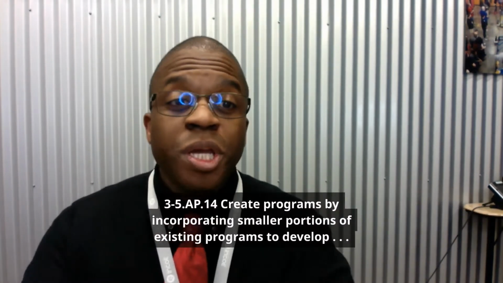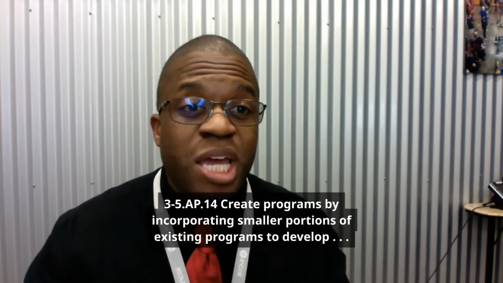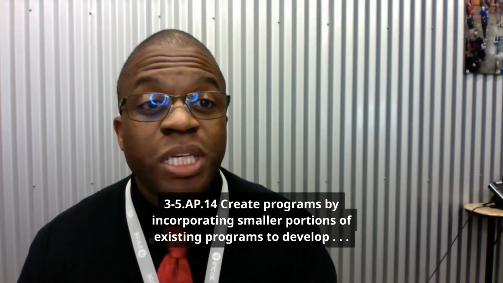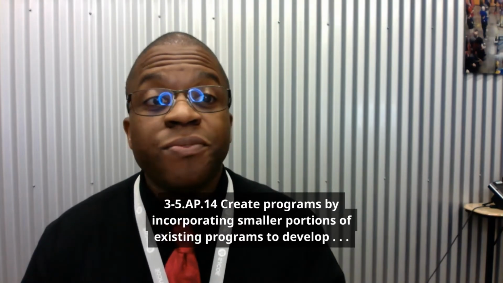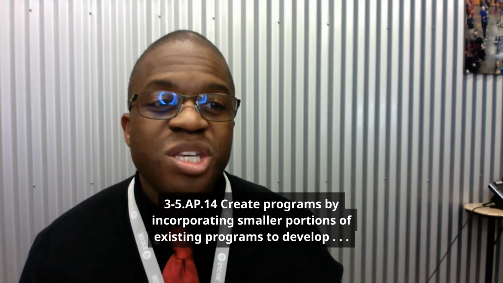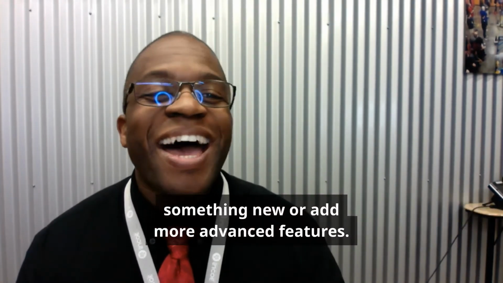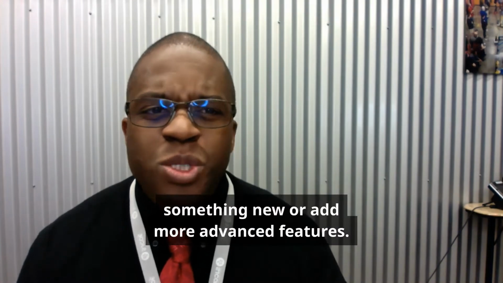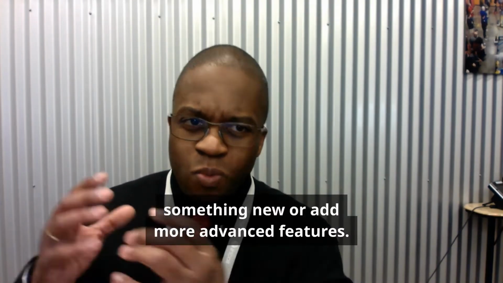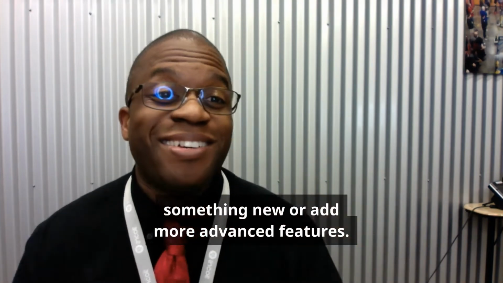Now, the skill that we're going to be learning is 3 through 5, so something for students to know by the time they leave 5th grade. AP, Algorithms and Programming. 14, create programs by incorporating smaller portions of existing programs to develop something new or add more advanced features. So what we're going to do is take some code that already exists, and the students are going to put that into something that they're making.